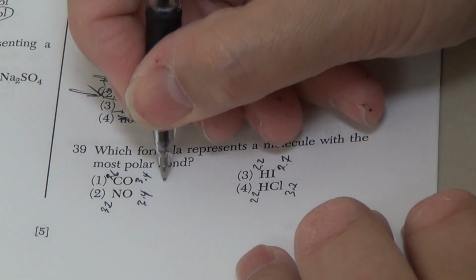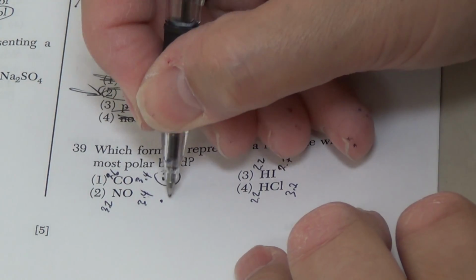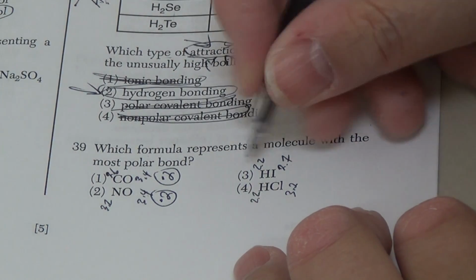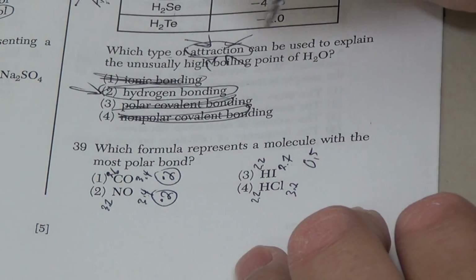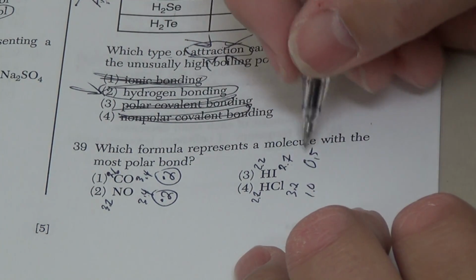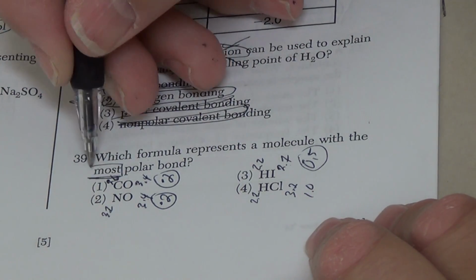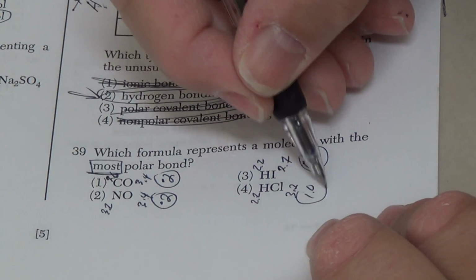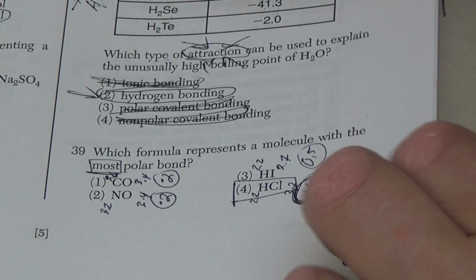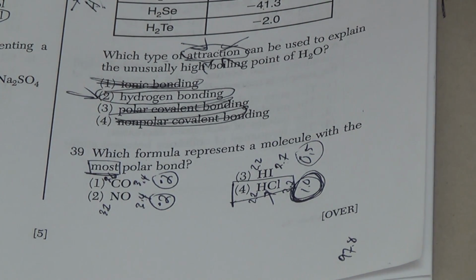3.6 minus 3.4 is 0.2. 3.2 minus 3.4, 0.2. 2.2 minus 2.7, well, that would be a 0.5 difference. And then 3.2 and 2.2, a 1.0 difference. The most polar bond is the one with the highest electronegativity difference. HCl has the most polar covalent bond of any in the rest of the choices.